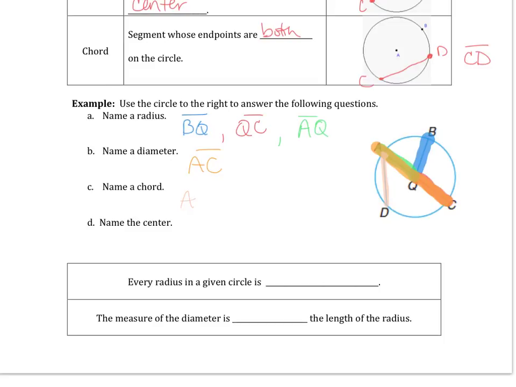So my chord here is AD. And the center of the circle, which we've used a bunch of times here, is right here, it's that Q. So the center is Q.